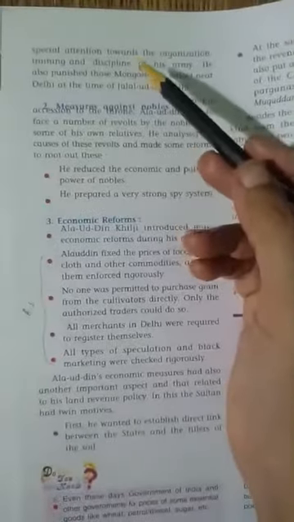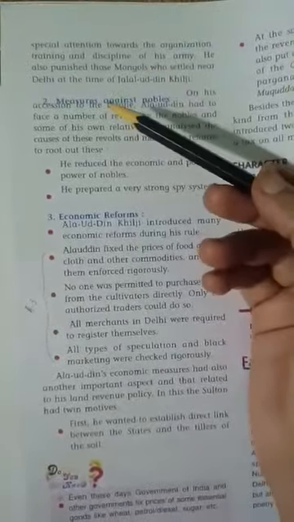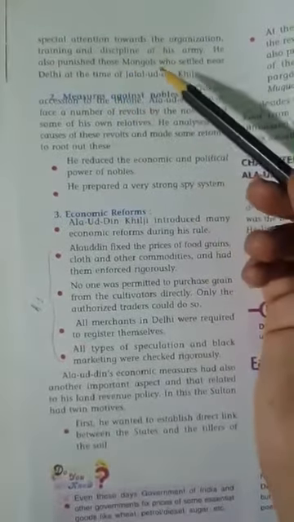Secondly, he paid special attention towards the organization, training and discipline of his army. He was very strict and very much concerned about the organization, training and discipline of his army.